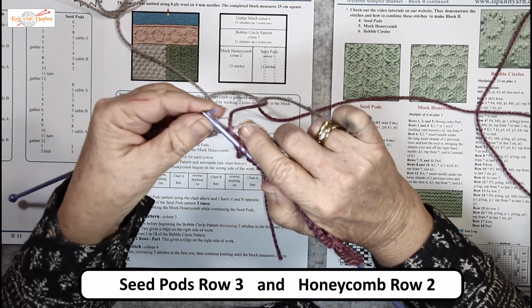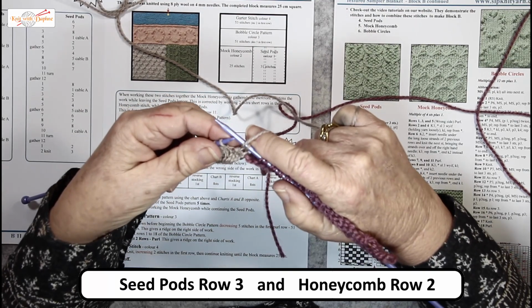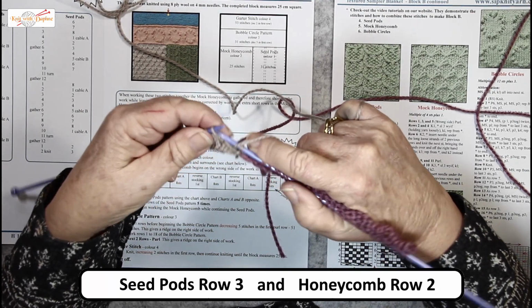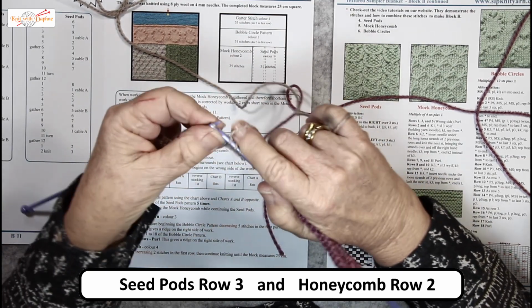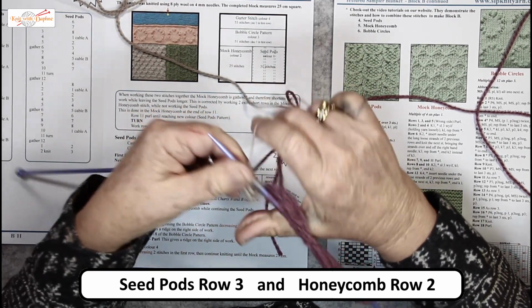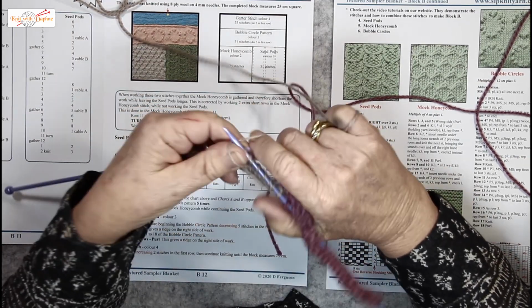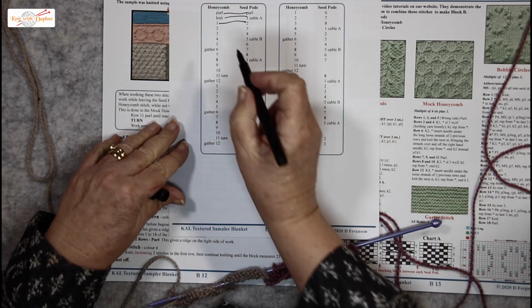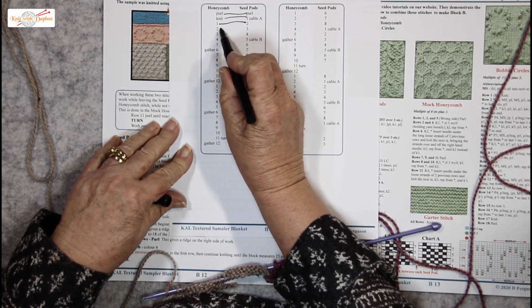Mock honeycomb. Knit 1. With yarn in front, the front of your work is your work closest to you. Slip 3 with yarn in front. Knit 1. Slip 3 and continue to the end of the row. I've finished row 2 of the honeycomb and row 3 of the seed pods.